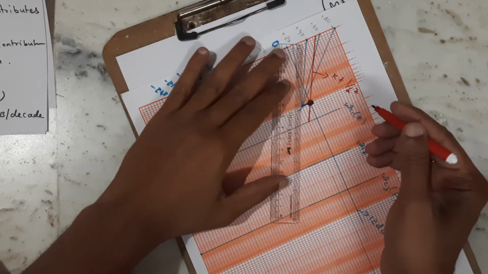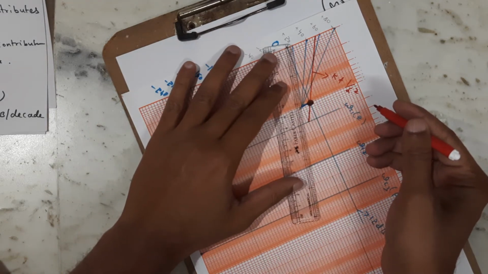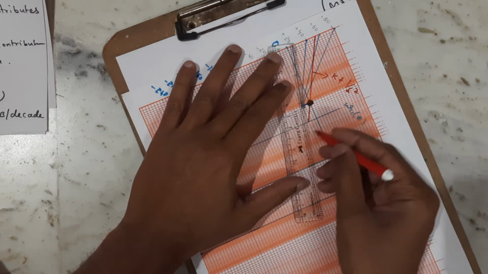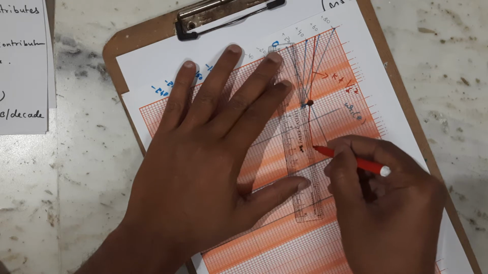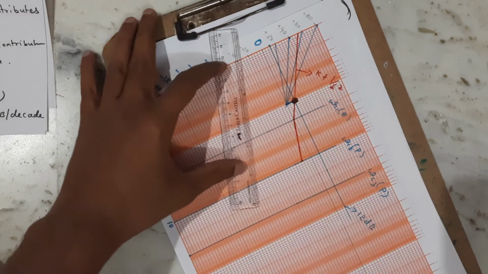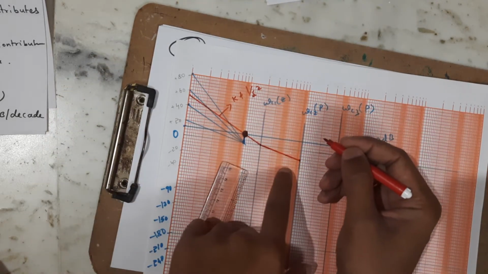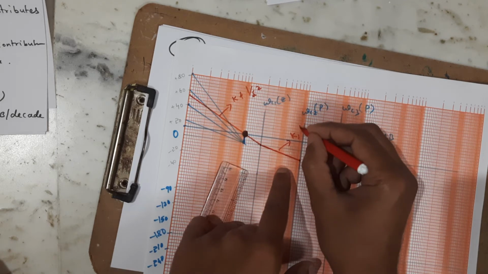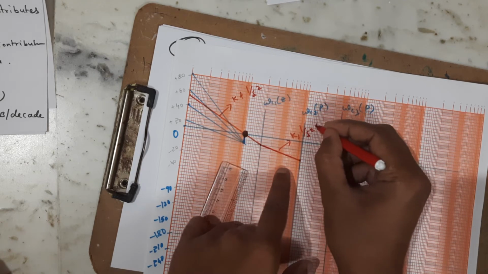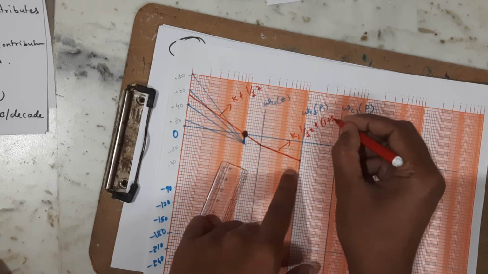So I am going to draw a slope of minus 20 from corner frequency 1 until it touches corner frequency 2. This slope of minus 20 is due to the contribution of k, 1 by s square, and the simple zero, 1 plus s by 2.